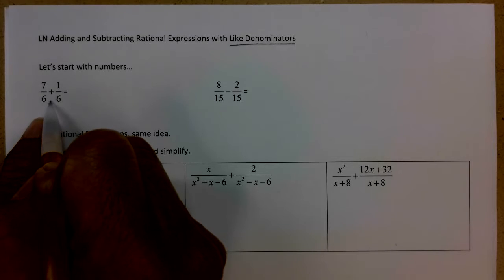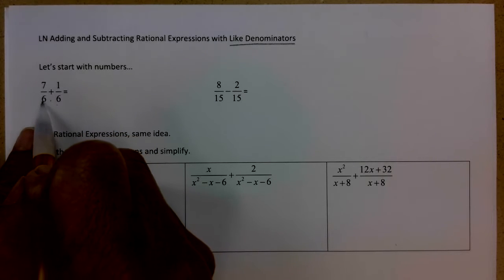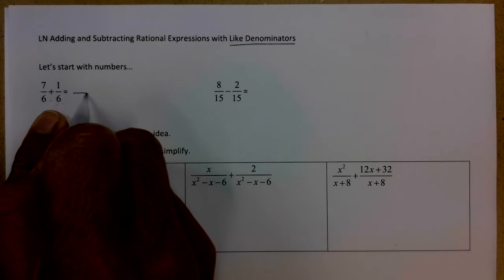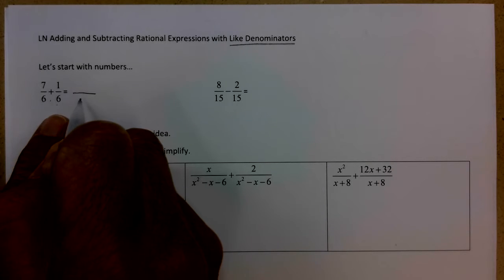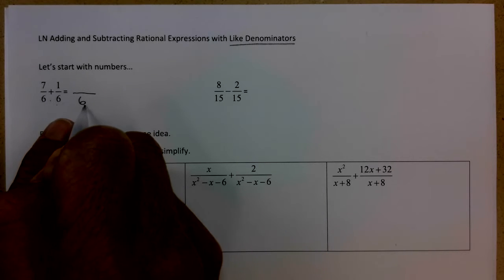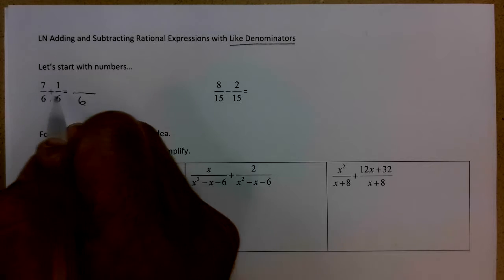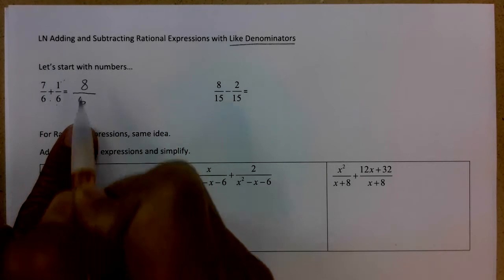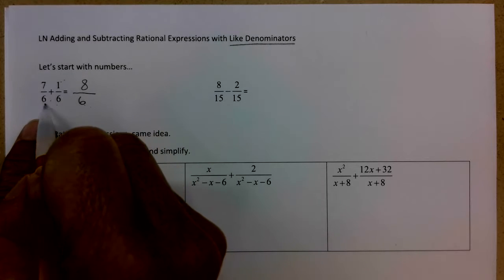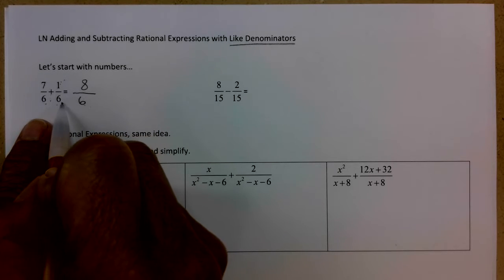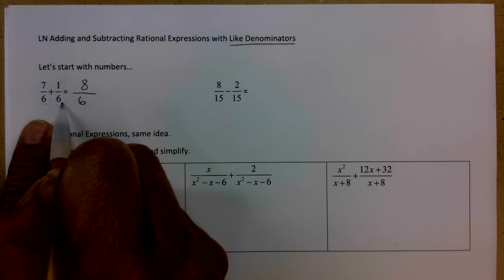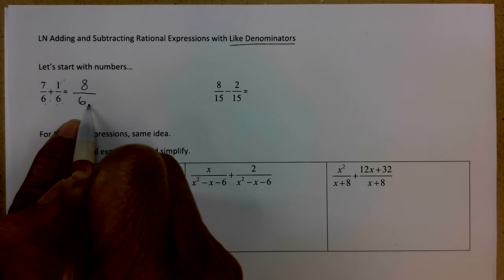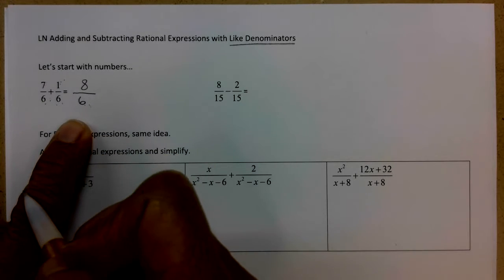So let's say I have 7/6 plus 1/6. So my denominators are both 6. They're the same. So when we add, the denominator stays the same, so 6, and then we add the numerators, so 7 plus 1 is 8. So it's like you have 7/6 of one thing and you add another sixth, one more sixth of that thing, so altogether you have 8/6 of whatever it was you had.